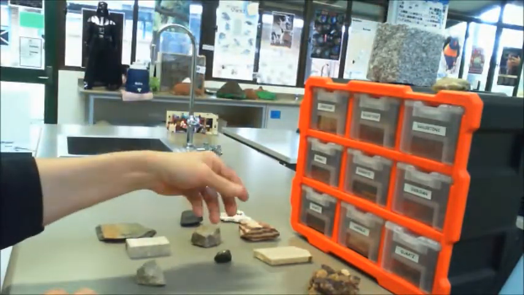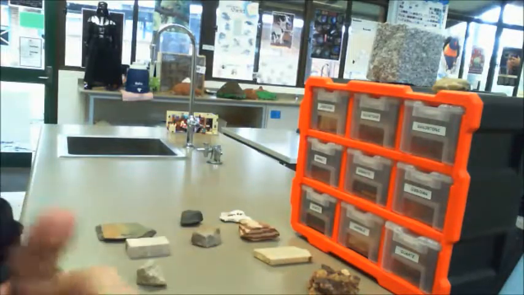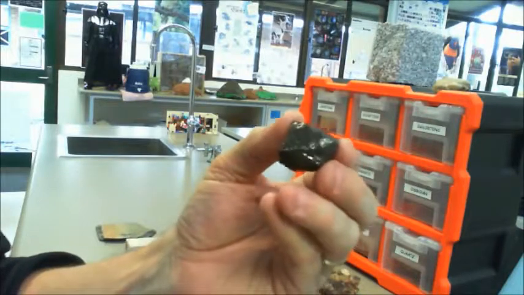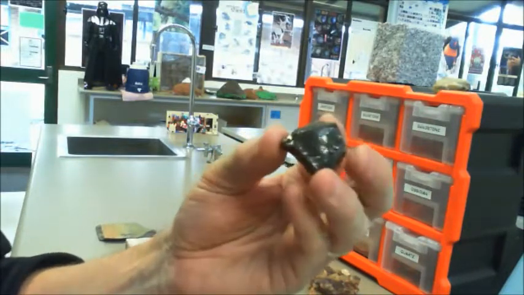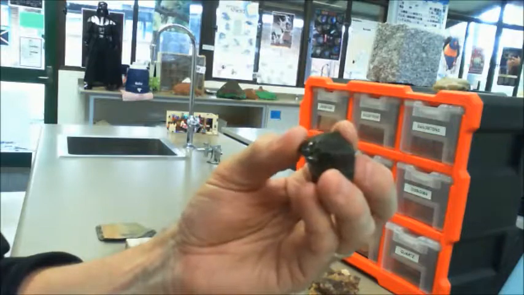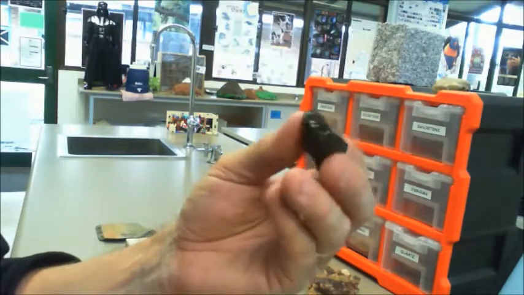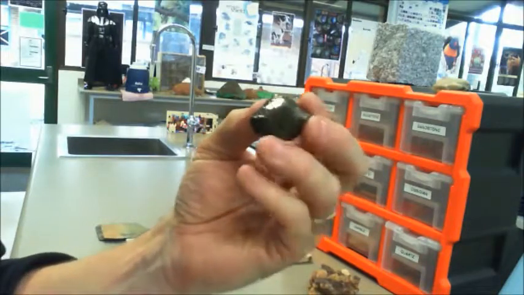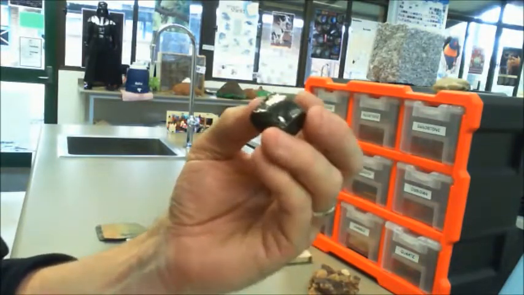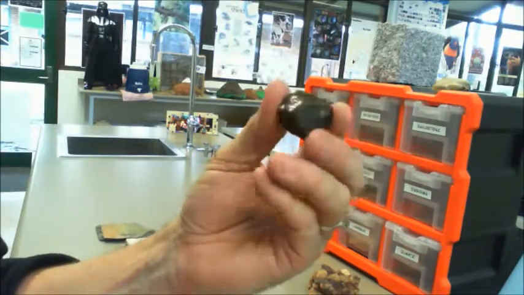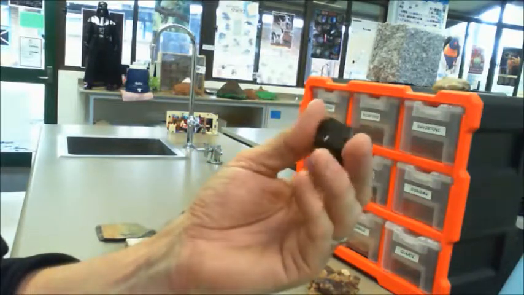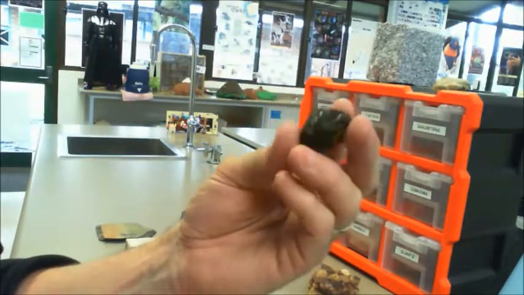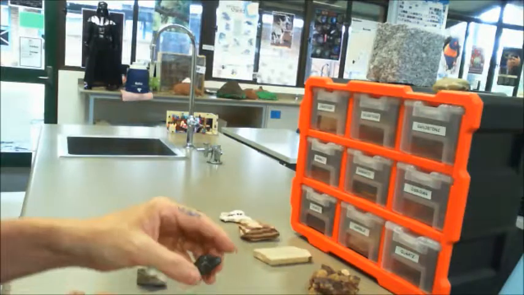Now, sometimes when they cool so quickly, they don't end up with any crystals, and an example of this is this one, which is what's called volcanic glass or obsidian rock. Now, as you can see, it's nice and shiny, looks like glass, and is a dark color, and that's why we call it volcanic glass. This has come up, it's cooled so quickly that the crystals haven't had any time to form, so as a result you get this look. Very, very expensive rock, very nice rock as well.